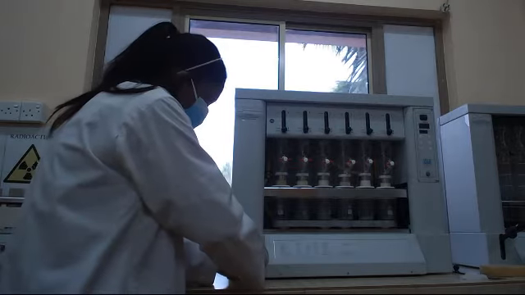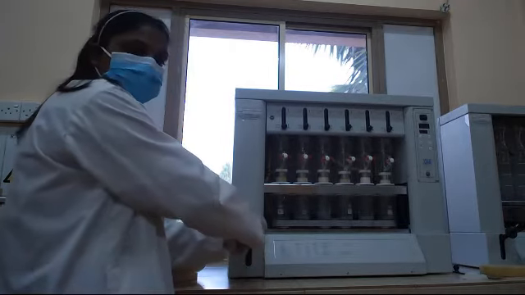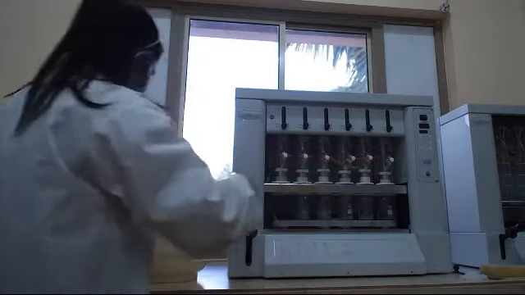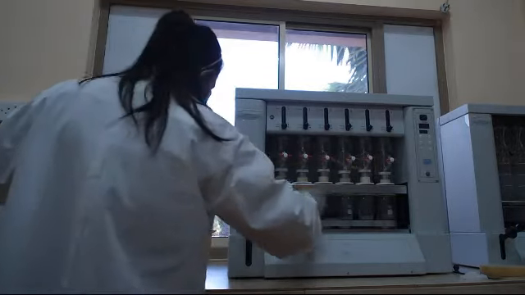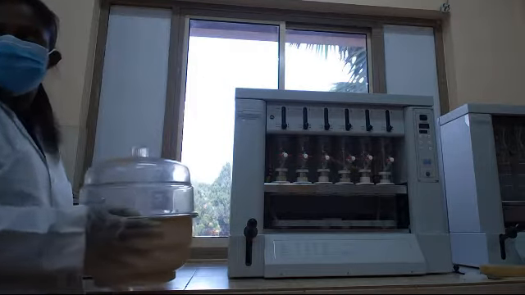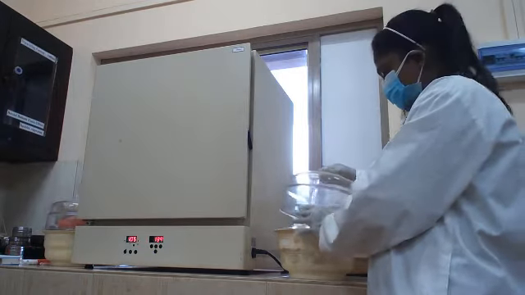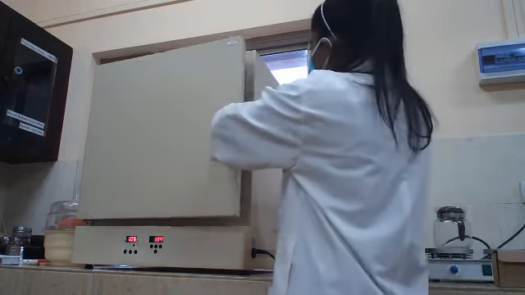Actually, this is a Soxhlet apparatus. This is an improved version of the Soxhlet apparatus, but the principle is the same. Now you are going to take out the sample and place it in a desiccator. Now you are going to place these containers in a preheated oven.